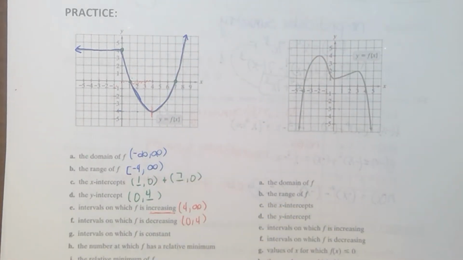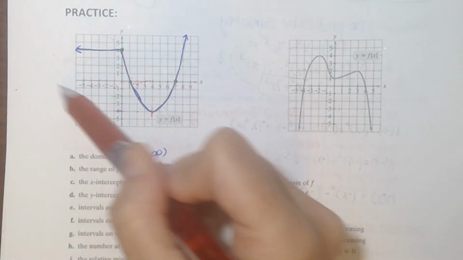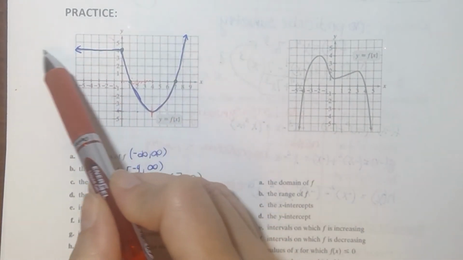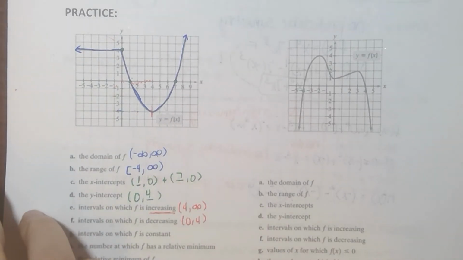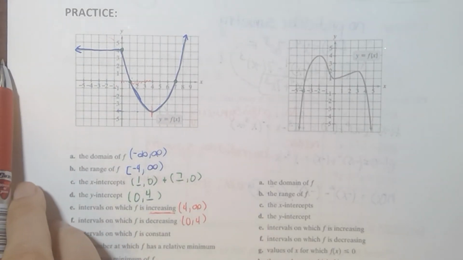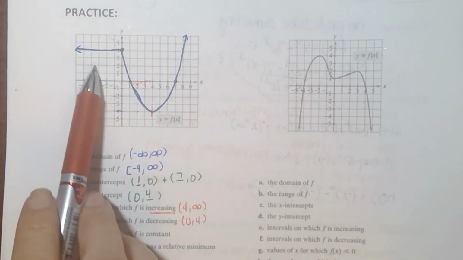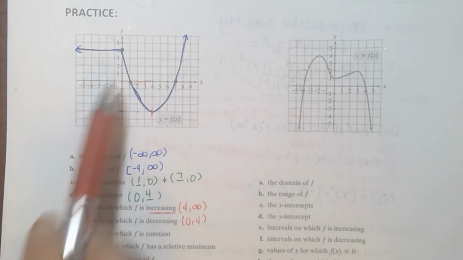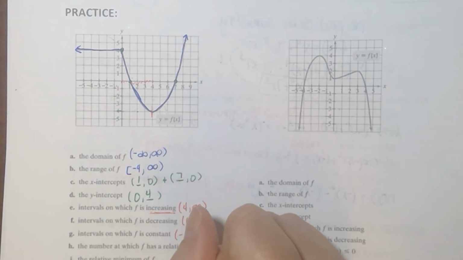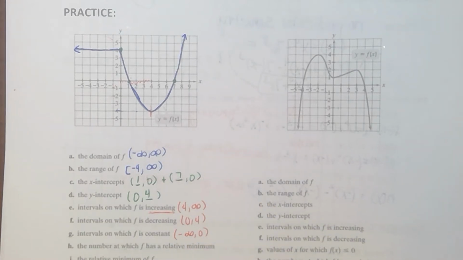Where is my function constant? Well, this piece is constant all the way out this direction. So as I move from negative infinity this way, my function is constant until I get to the x value 0, and that's when it takes a turn. So it's constant from negative infinity until 0 on the x-axis.